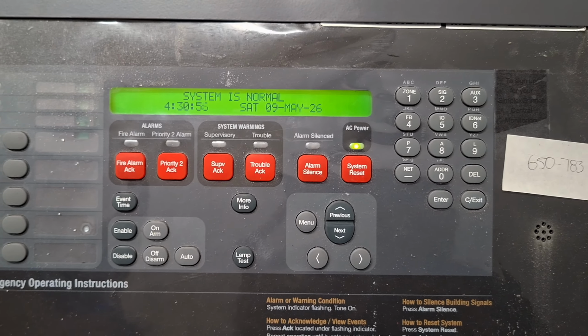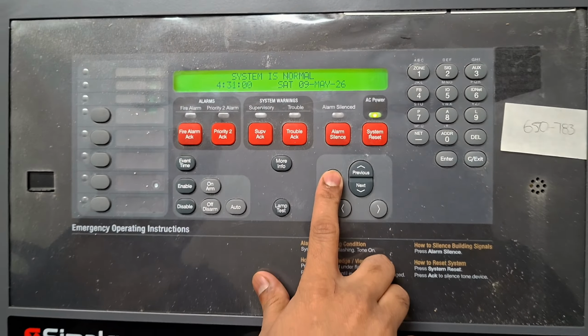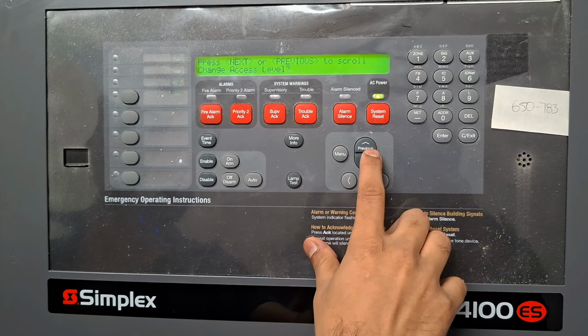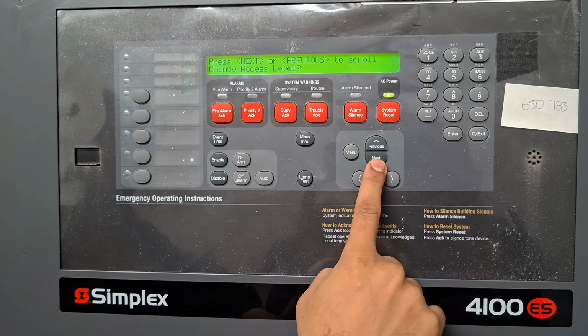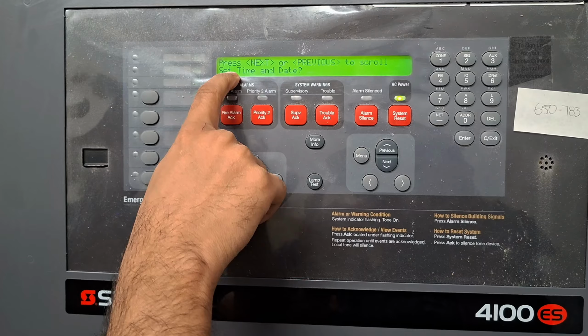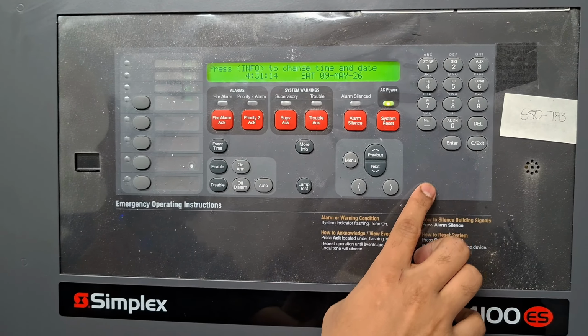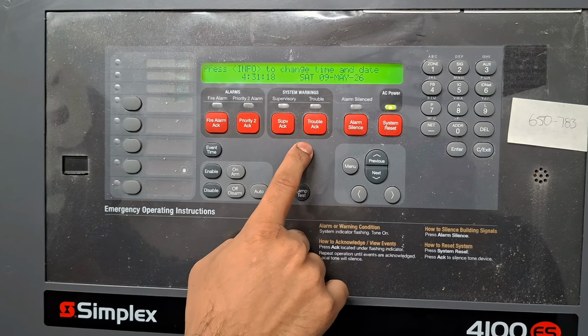First things first, how you can change date and time. For changing date and time, you will press Menu first. Then you will see these buttons, right? Next, you press Next. You see here, right? Date, Time. Okay, now we'll enter. Now you have to press this button, More Information. So now press More Info.